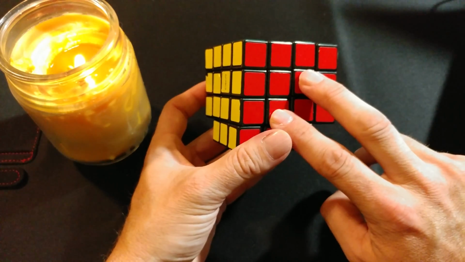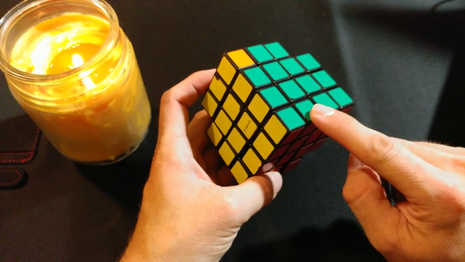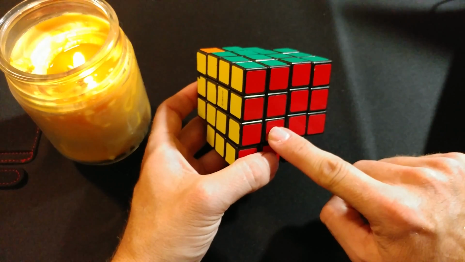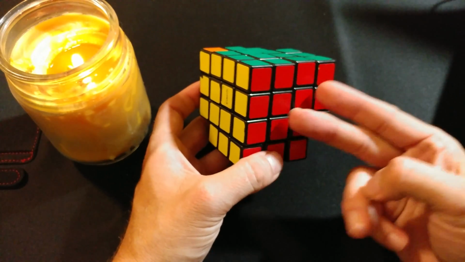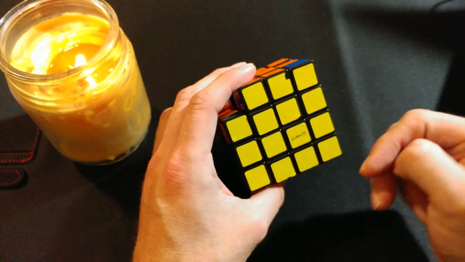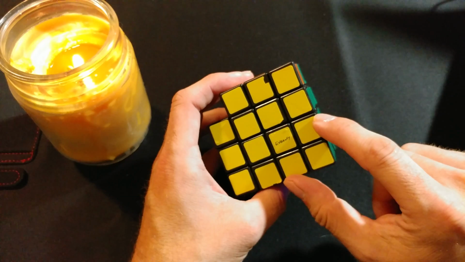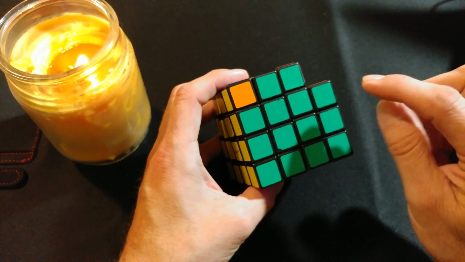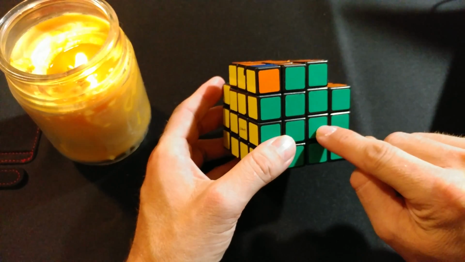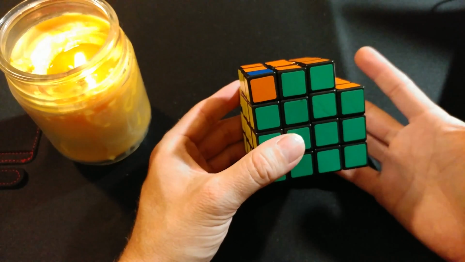Because these are nondescript pieces, whereas this one and this one are very descript. The green must be with this green, and this yellow must be with this yellow, but this red could be easily swapped with this red, just like this yellow with this yellow. It's not going to make a bit of difference. So let's go ahead and do it with the green. We're going to put this green in this position with the edge swap.